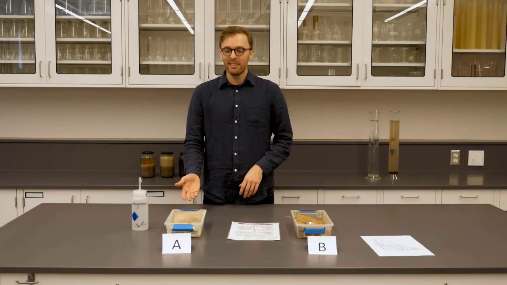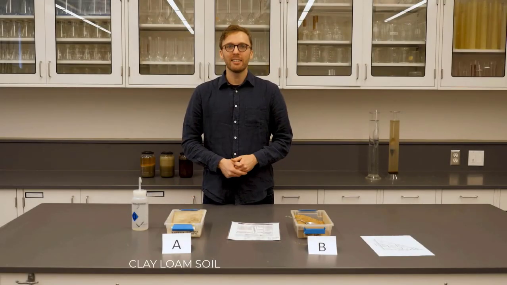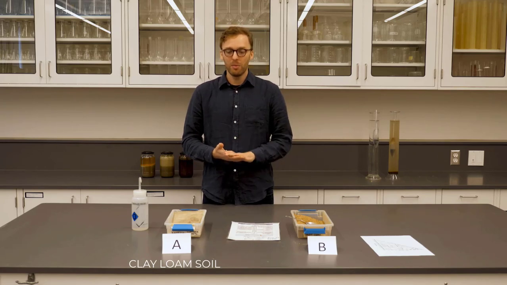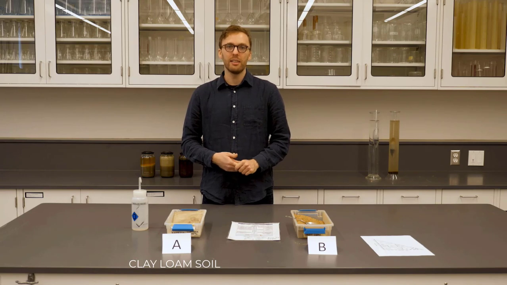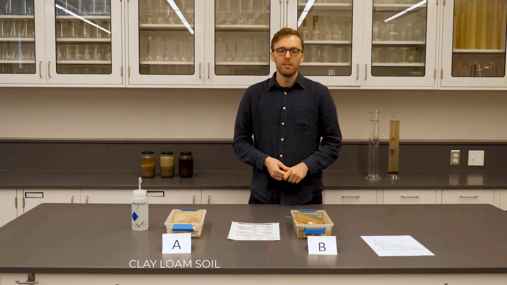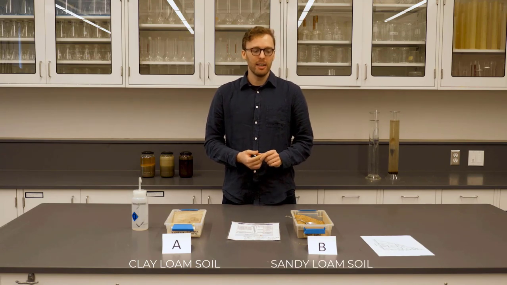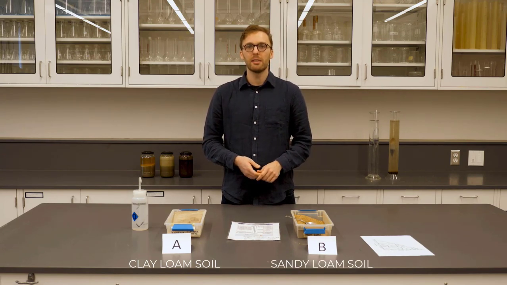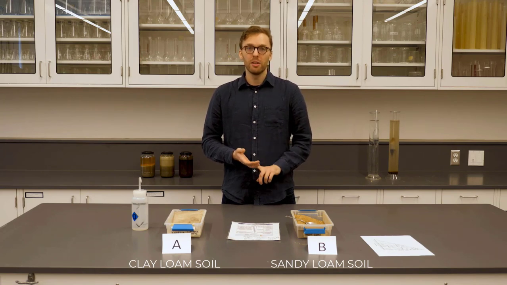Soil A is a clay loam soil, meaning it has high water holding capacity, poor drainage, poor aeration, and good nutrient holding capacity. Soil B is a sandy loam, meaning it has good aeration, good drainage, and low nutrient holding capacity.